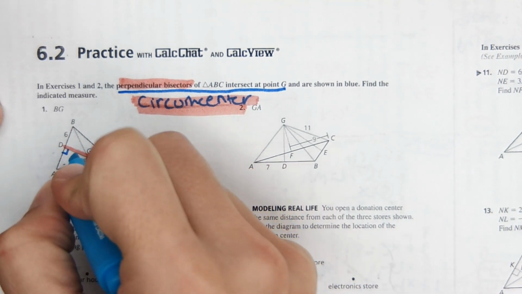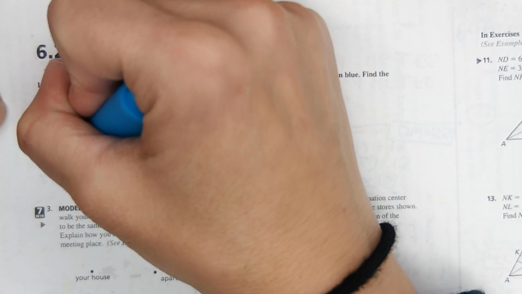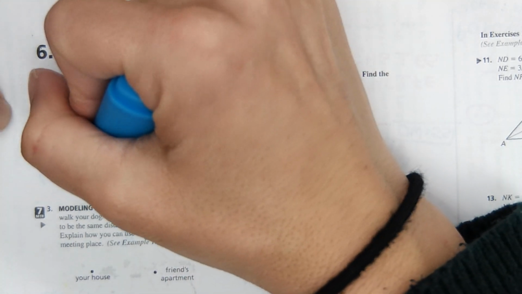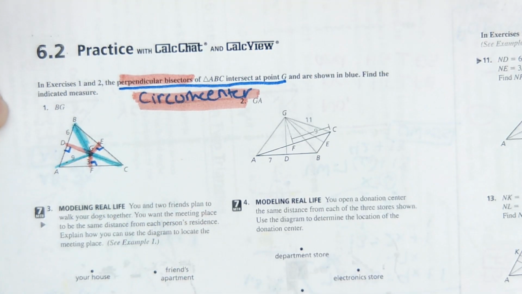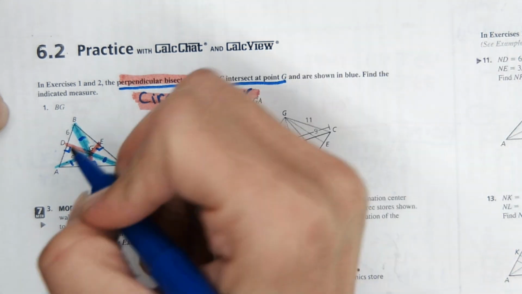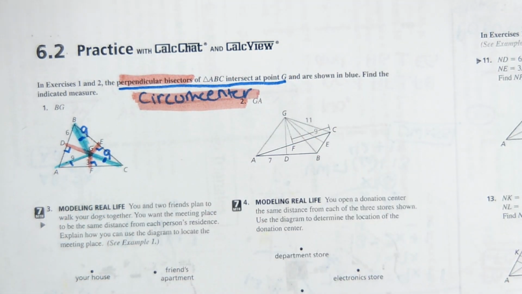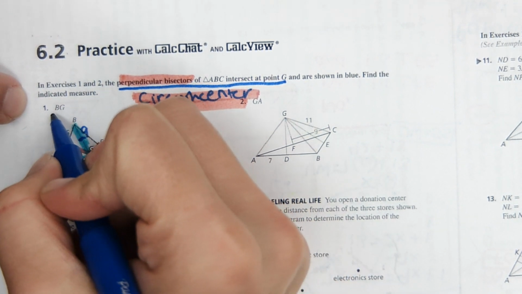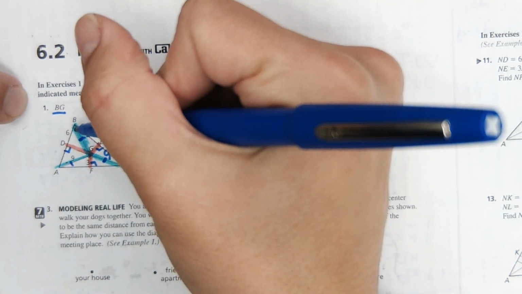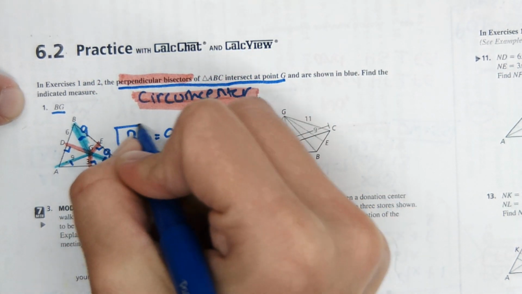And then these perpendicular bisectors are equidistant from each of the corners. So this line right here, all these blue lines are equal in length. So this here is the same length as this, same length as this. So if this is 9, then this is 9, and this is 9. All the blue ones are 9. The question specifically asks for the length of BG. Looking at this, BG is one of the blue lines, so BG equals 9.